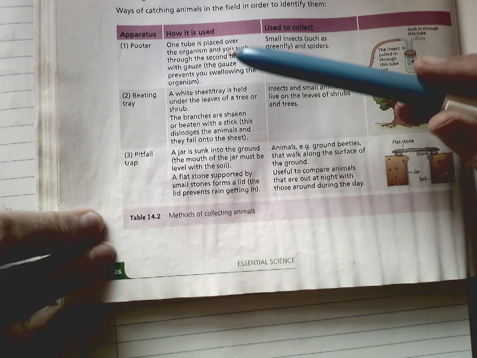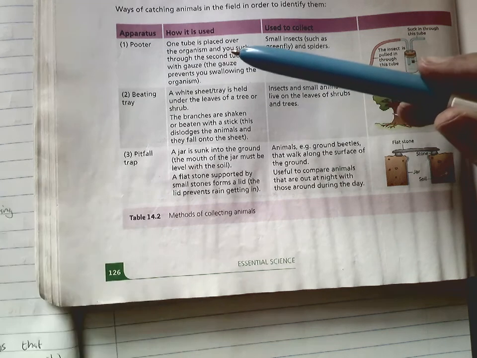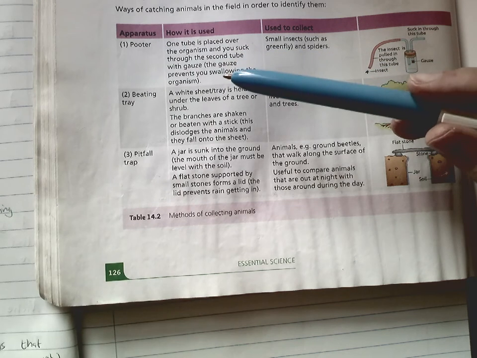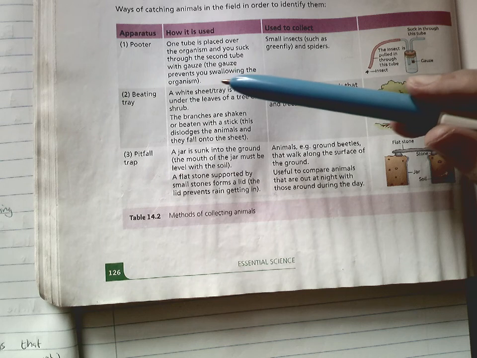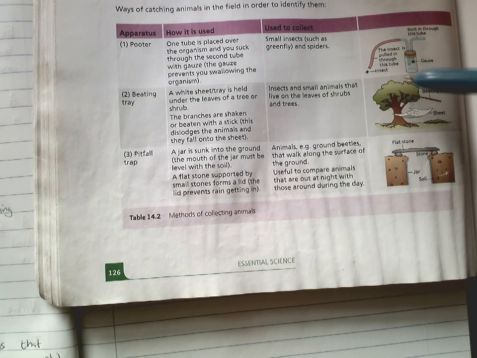So one tube is placed over the organism, and you suck through the second tube with gauze. The gauze prevents you swallowing the organism as well. So you can see here on this side, you have your jar, and on this side you have another tube. What you do is you suck through this tube, and it sucks up the insect into this jar, and this gauze here stops you from swallowing the insect.